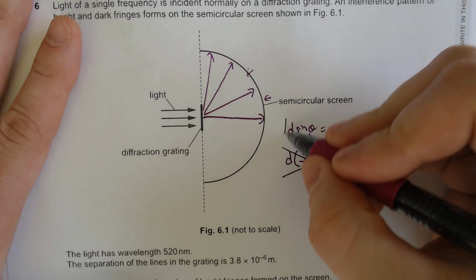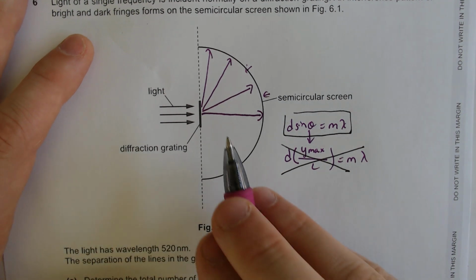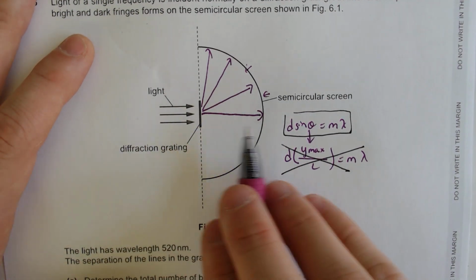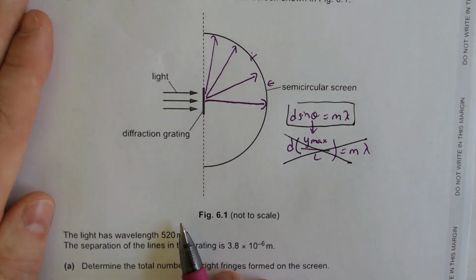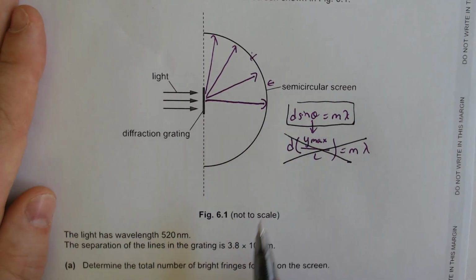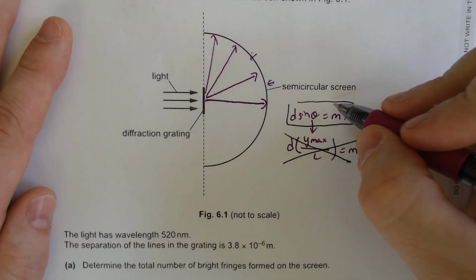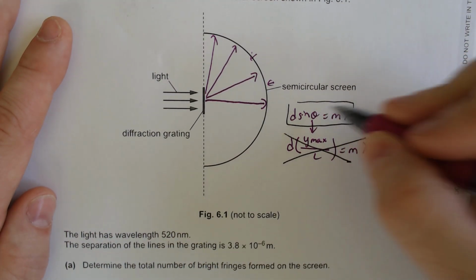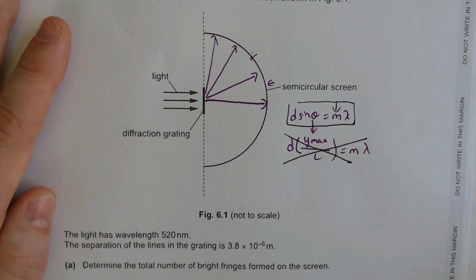So we've got d sine theta is equal to m lambda, and we just need to figure out what angle we can put in, and what wavelength, and what slit separation. Well, we're given the wavelength, and we're given the slit separation, 3.8 times 10 to the negative 6. The only thing we don't know is the angle that we should plug in, and what M is, which is how many bright spots away we are from the middle.